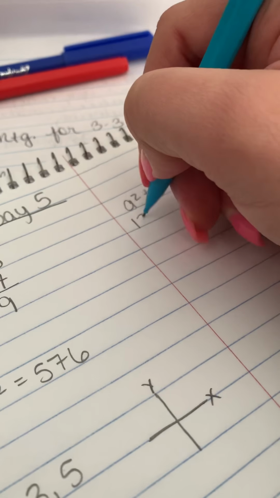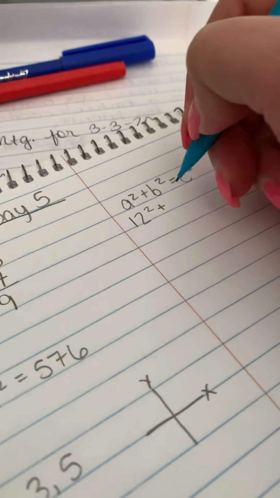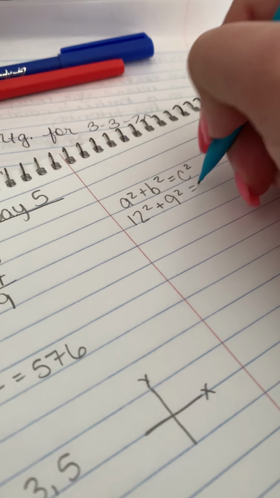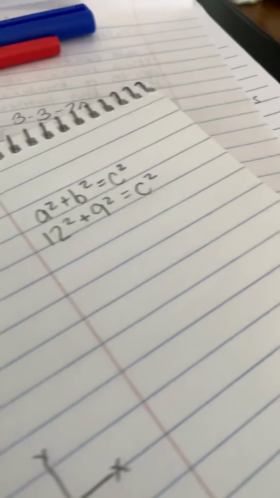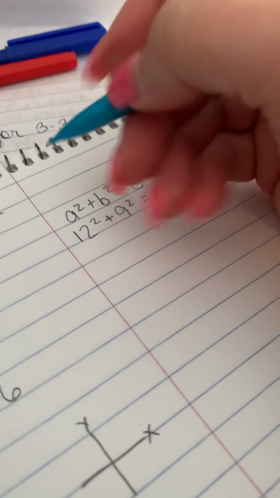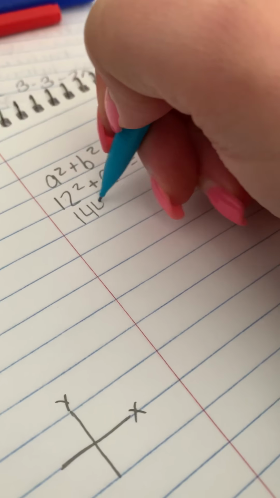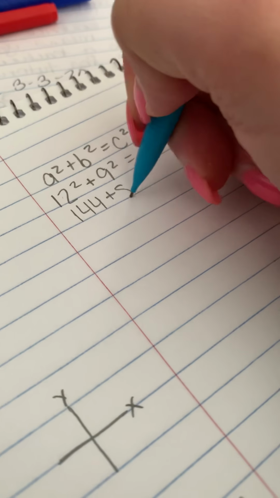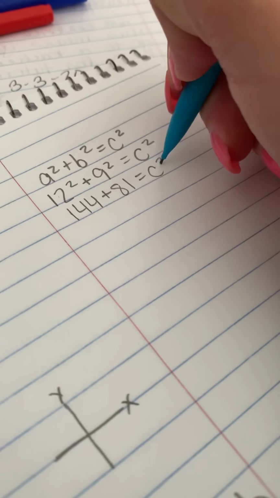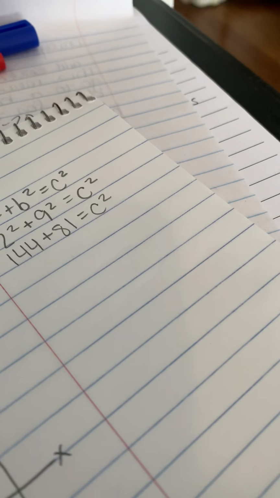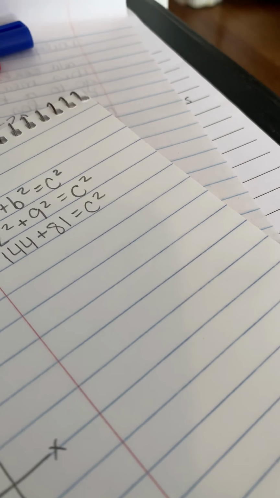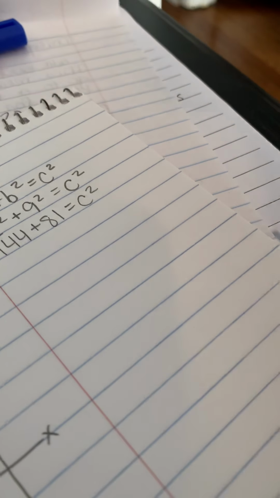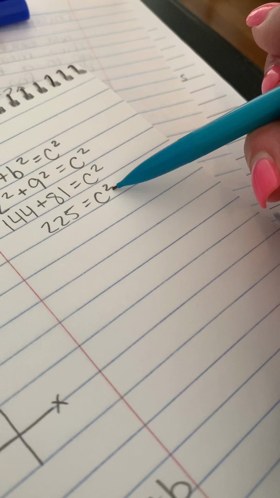So I would have positive 12 squared plus 9 squared equals c squared. And 12 squared is 144, plus 9 squared is 81, equals c squared. And then I have 144 plus 81 equals 225 equals c squared. And I'm not done because I don't want to know what c squared equals.